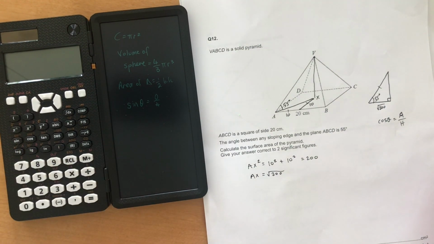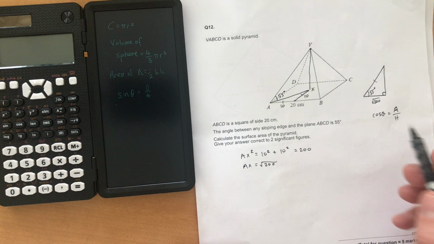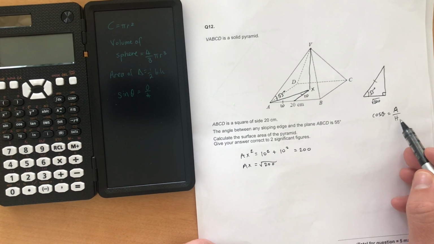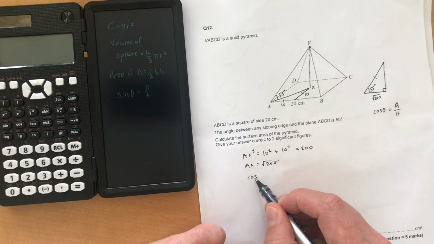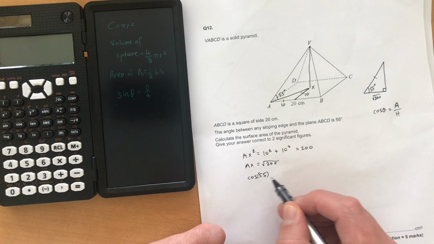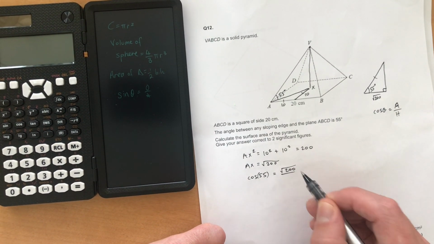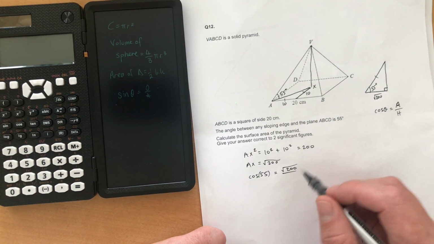I need to write that down on my calculator so I remember. And we have the angle, we have the adjacent side, we're going to be able to work out h, the hypotenuse. So we can say cosine of 55 equals the square root of 200 over the hypotenuse, which is the length we're looking for.